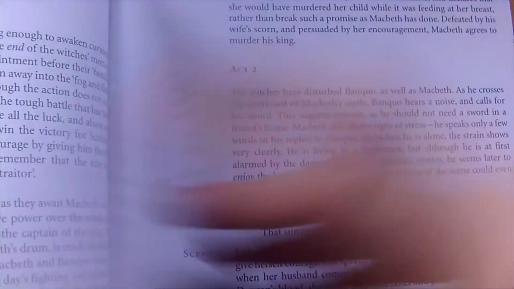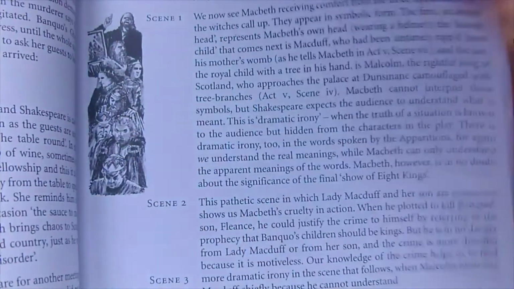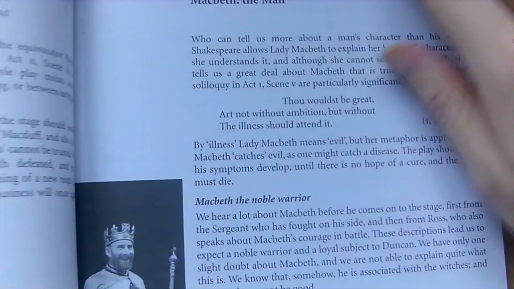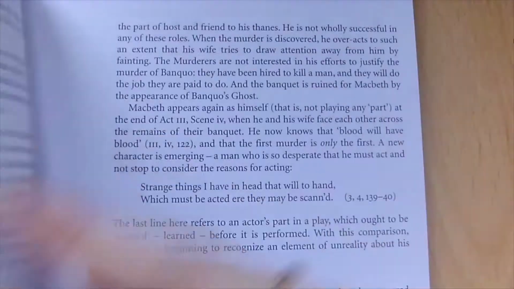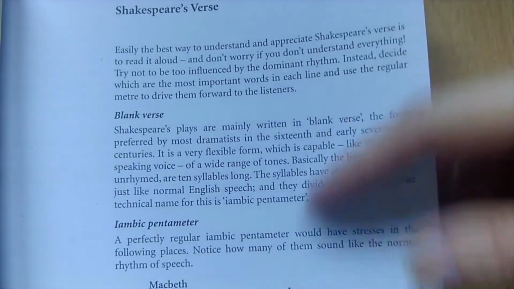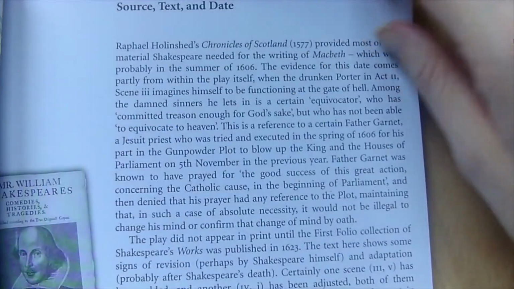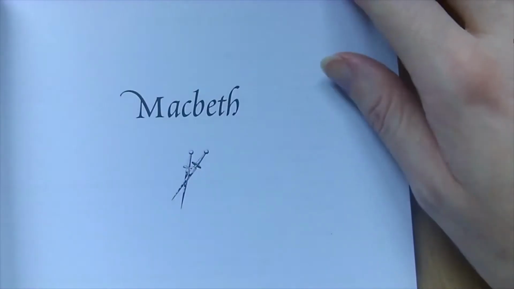It will also provide you with some analysis, some commentary on each of the scenes and the acts as you go through the play. Again, some notes there that are useful about the play, and different ideas about the structure as well. You've got information there about the source of the text, and the date it was set and produced in. And then we come to the actual play itself.